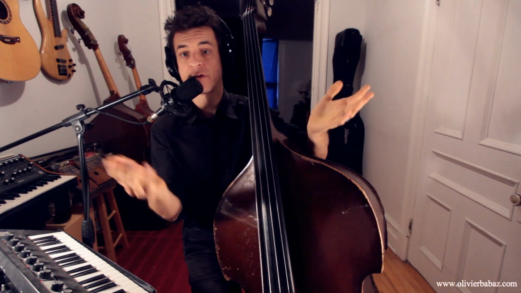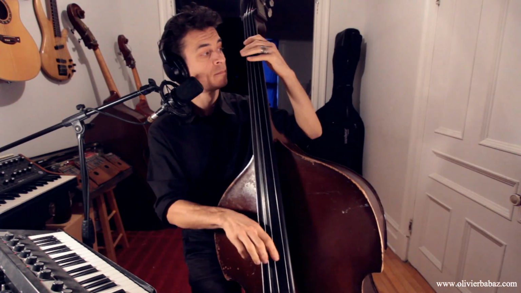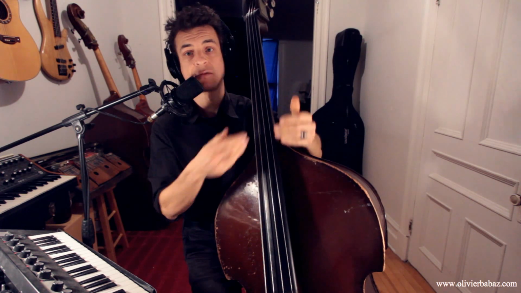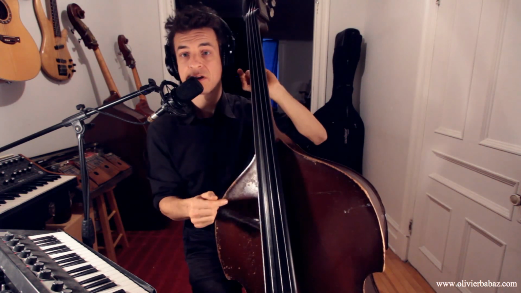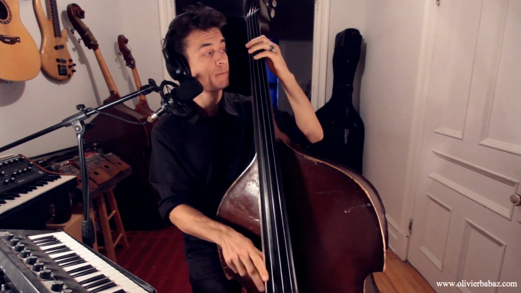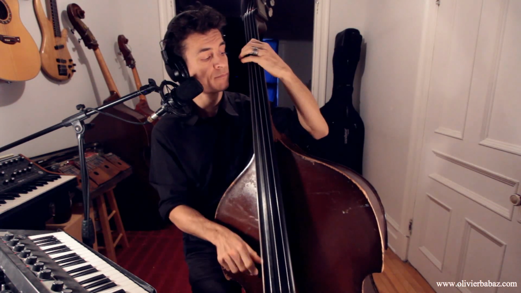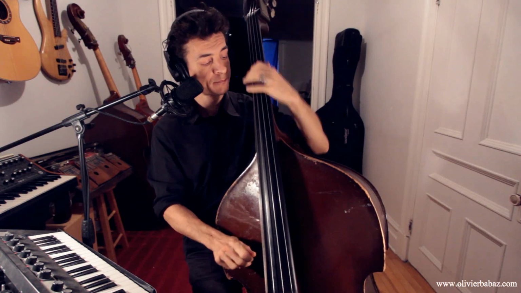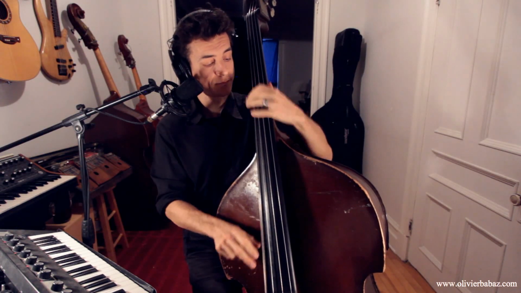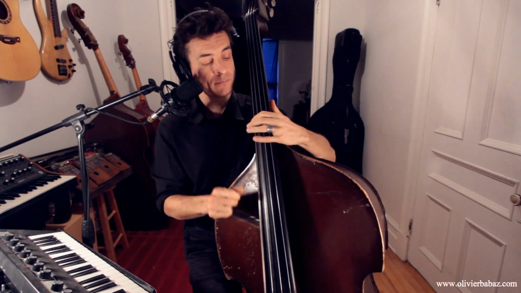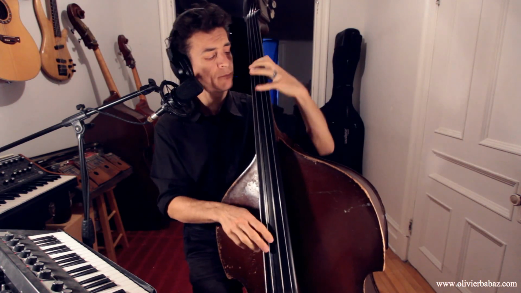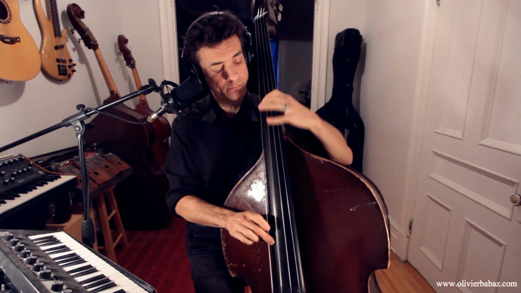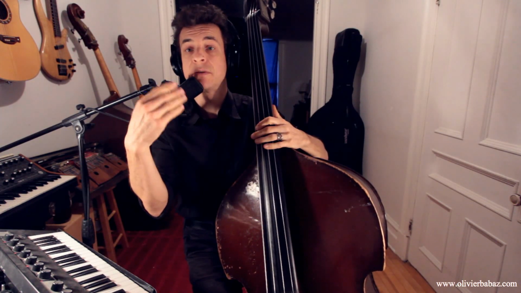So here I have a very simple bass line, triadic with a minor 7th on top, and we're using that minor third to go up in tones. Let's take another example. In this case, I'm moving in minor thirds.